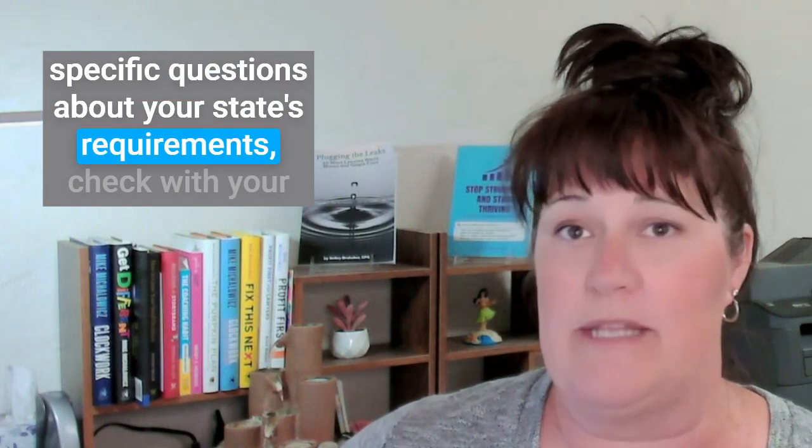Now, trust accounting rules vary by state. So if you have specific questions about your state's requirements, check with your state bar or you can ask your accountant.